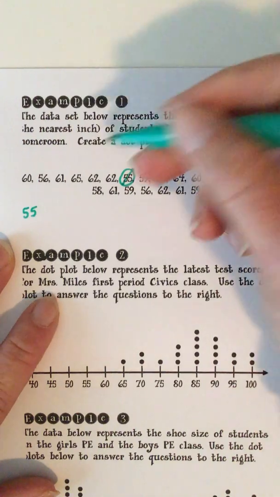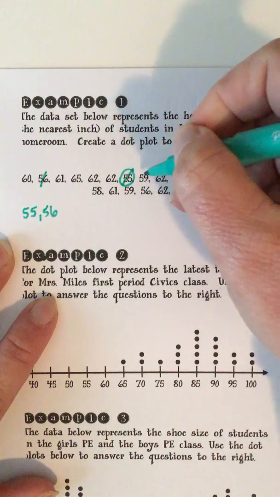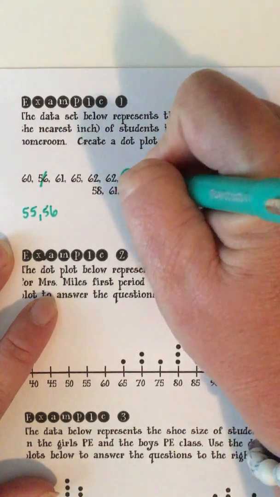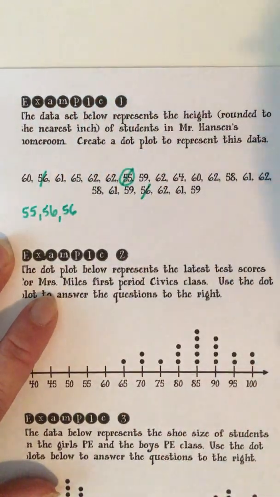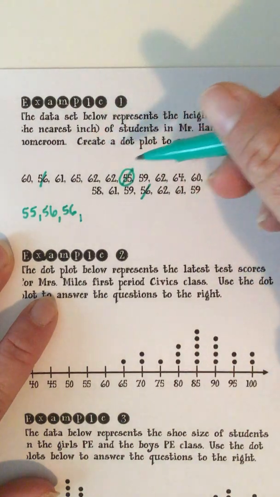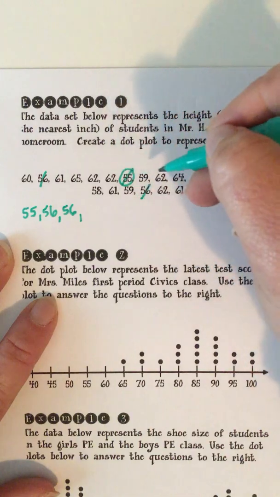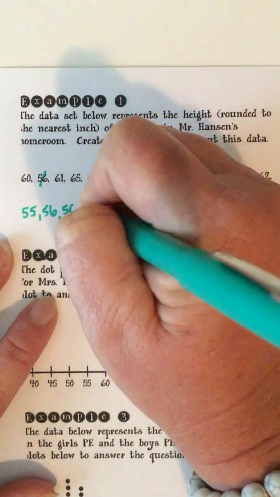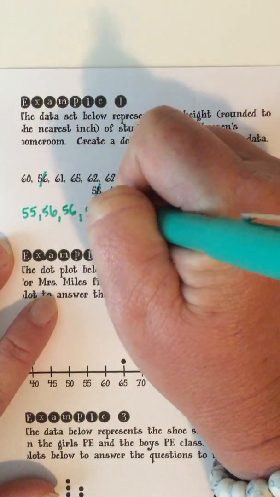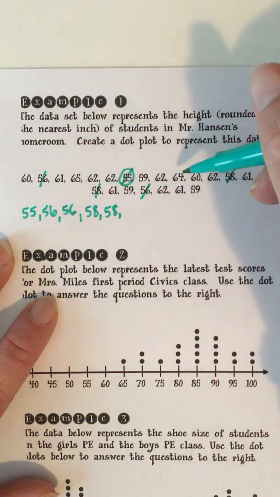Then you have 56, another 56. All right, you don't have any 57s, so then go to 58. You have a 58. You have another 58 right there. All right, then do 59.